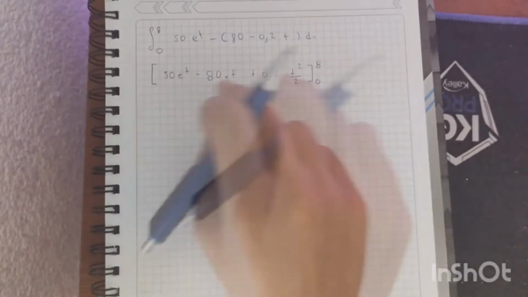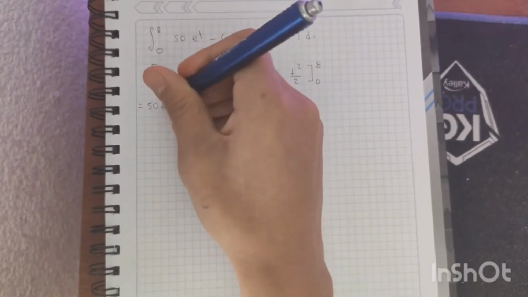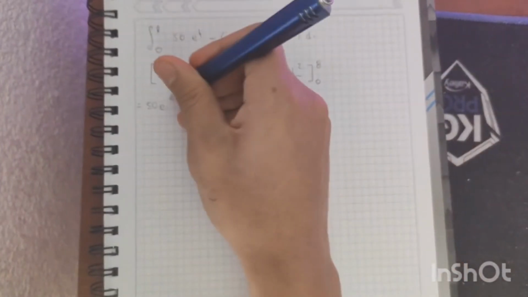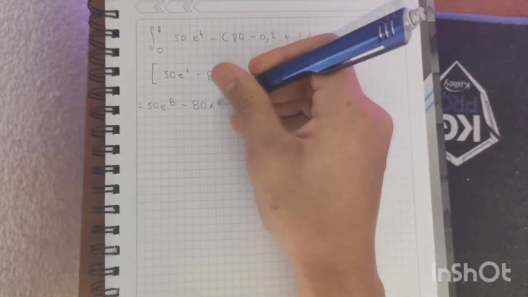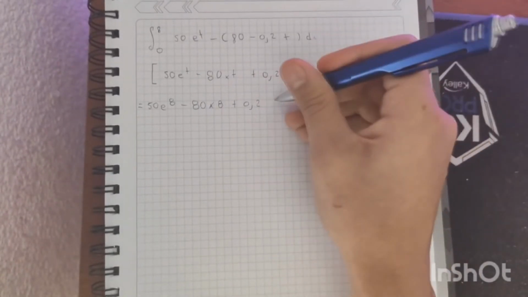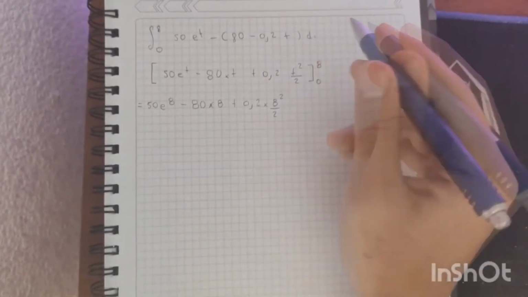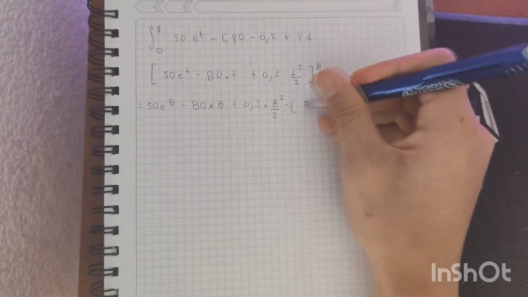In this case t is 8: 18 multiplied by 8 plus 0.2 times 8 squared divided by 2.